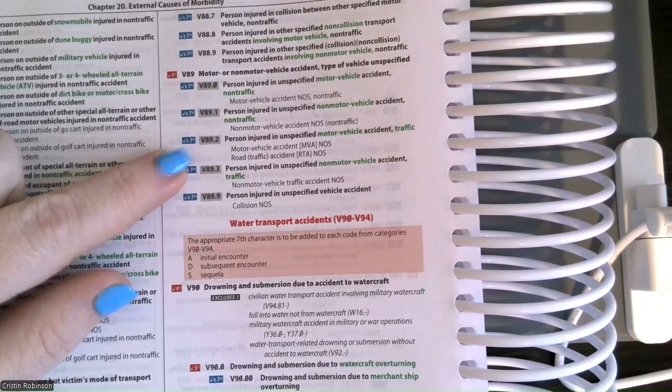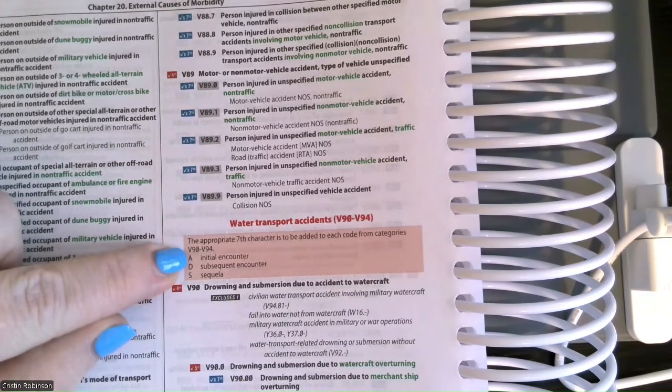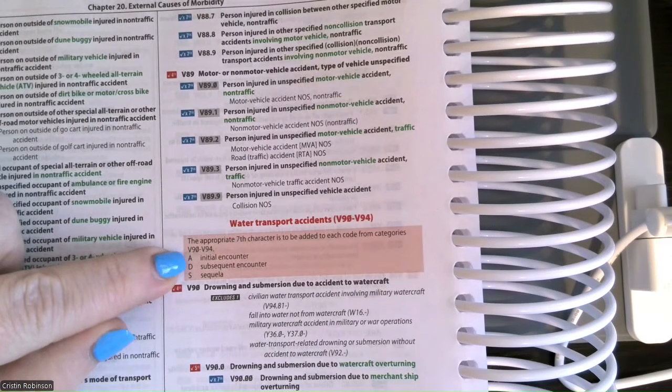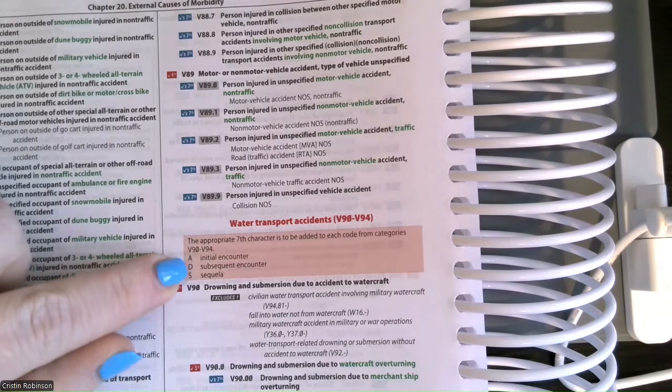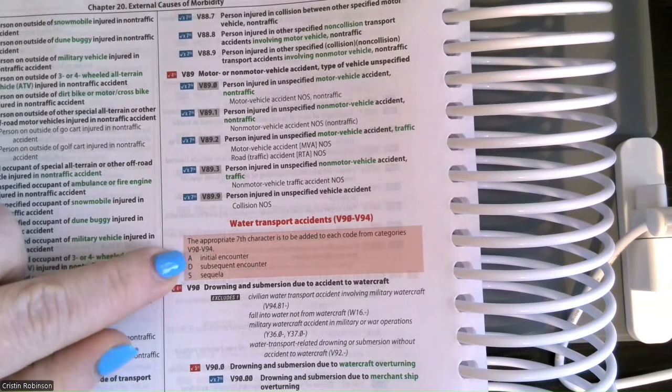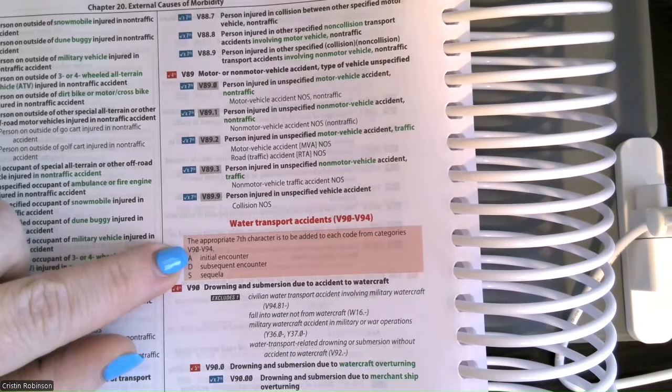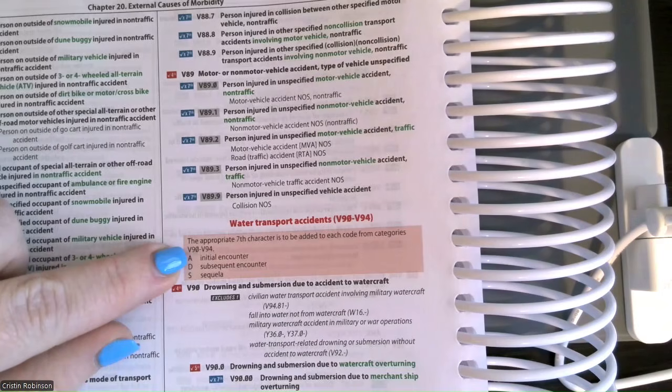The 7th digit will be at the top of your page or the top of your section for that category. Now, for argument's sake, I'm just going to show you this box below it, but this same box is going to be at the top of the V89 section. So you have A, D, and S. A is for an initial encounter, D is for a subsequent encounter, and S is for a sequela. A means that they are currently doing active treatment. So think of A as active treatment.